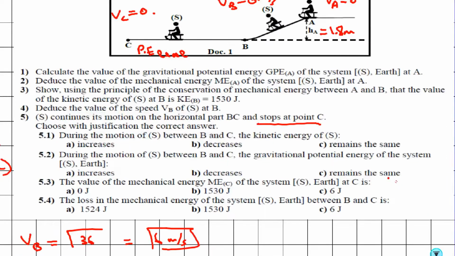Now in 5.1, during the motion of S between B and C, the kinetic energy either increases, decreases, or remains the same. We need to choose one of these, and remember that we need to justify the correct answer.